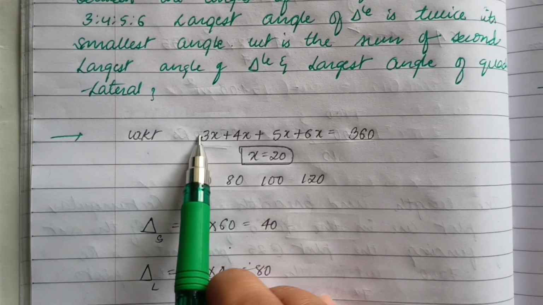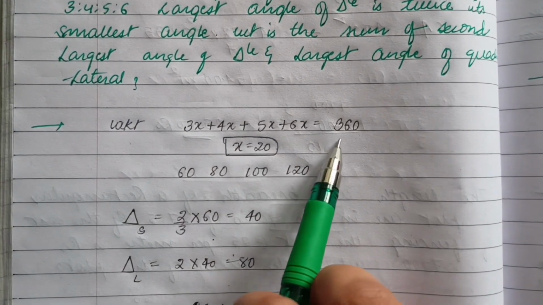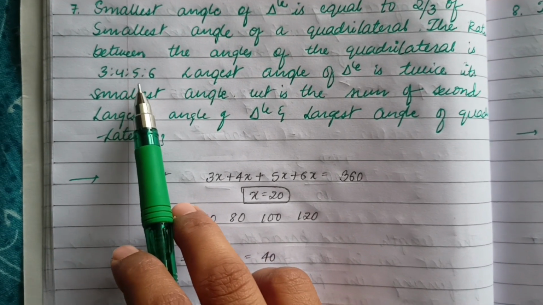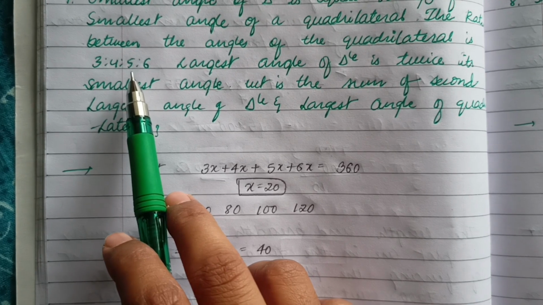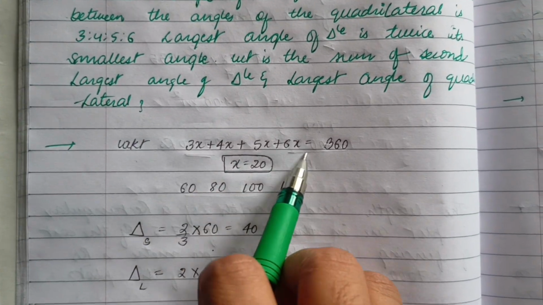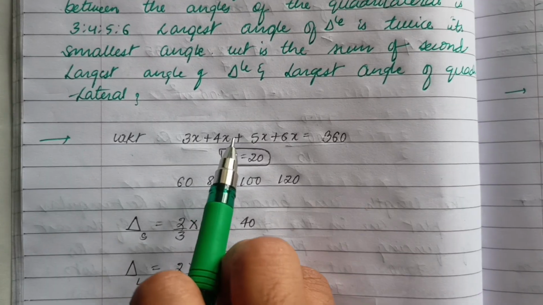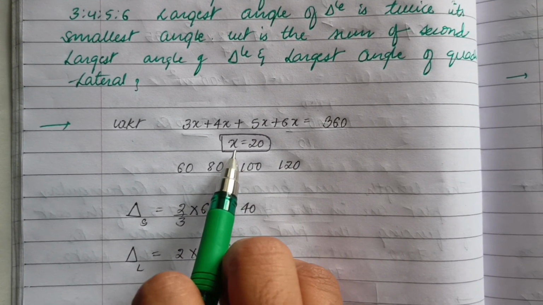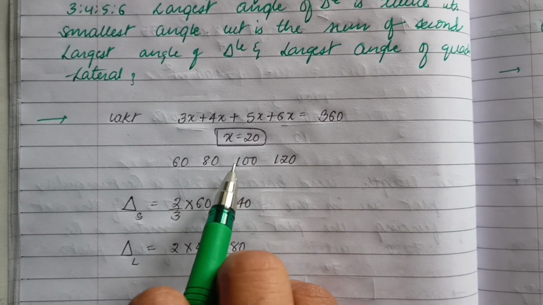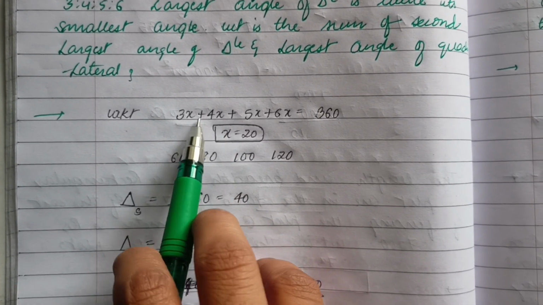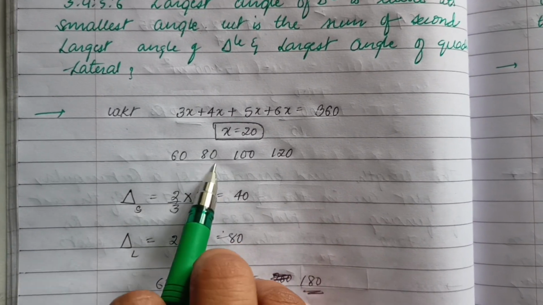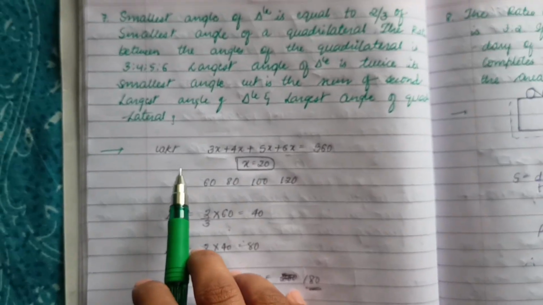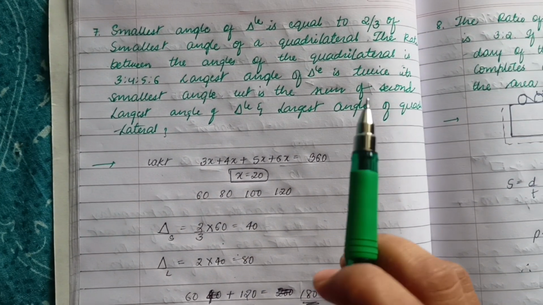So we know that the sum of all the angles in a quadrilateral will be equal to 360. Since they have mentioned the ratio of the angles of the quadrilateral, if I sum up all this, that is 3x plus 4x plus 5x plus 6x, that will be equal to 360. Therefore the value of x is equal to 20. So if I substitute the value of x in the ratios, I will get 60, 80, 100 and 120. So these are all the angles of the quadrilateral.